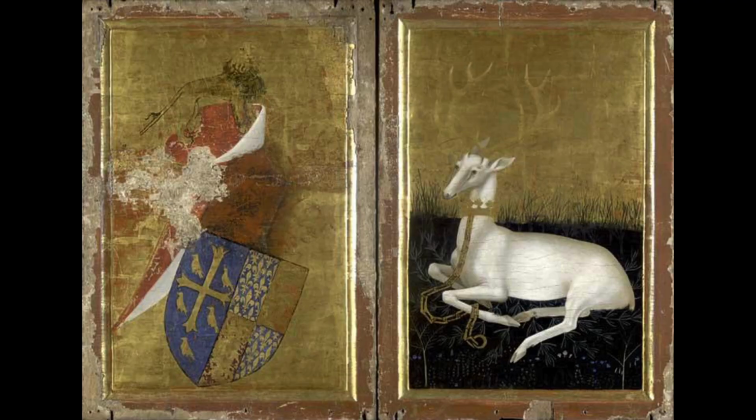Now, on the two outer panels of the diptych, we have on the one side the symbol of the White Hart, which is Richard's personal badge. It's a white hart with a golden crown around its neck. That was his personal emblem. On the other side, we have a helm, which probably is the helm of the Black Prince, his father, with a lion rampant on it and various things.